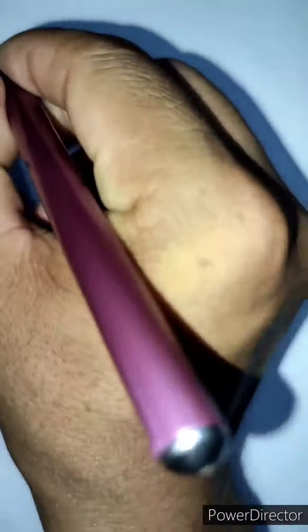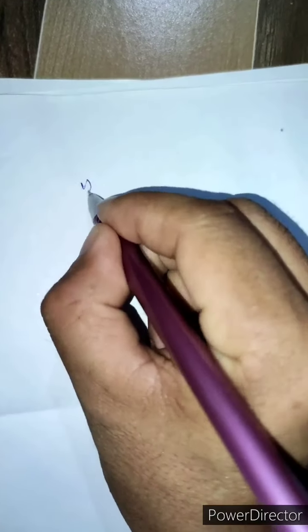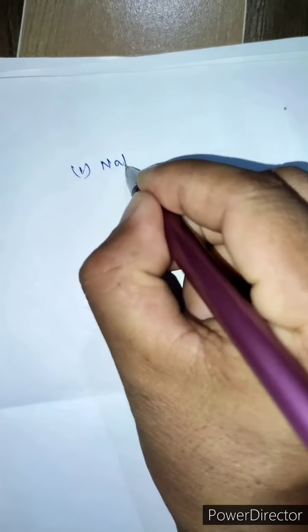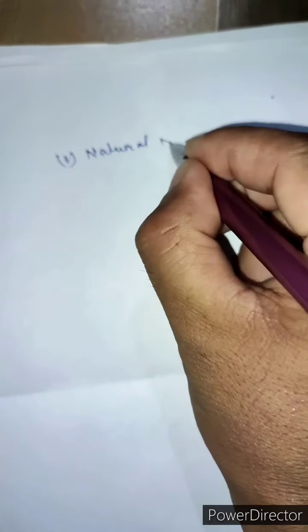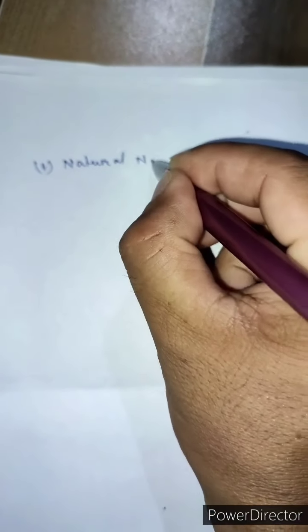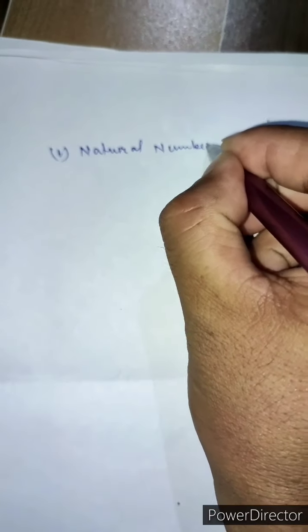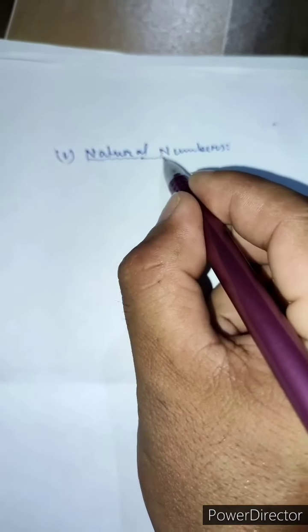After that, let us know about the types of numbers. In the first case, we are taking natural numbers. So what are natural numbers?